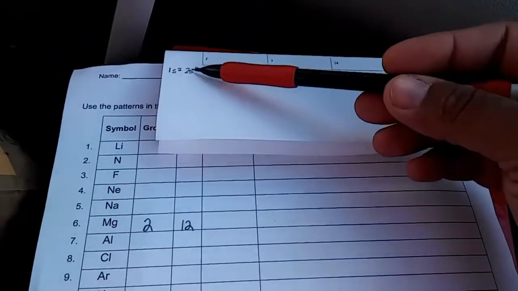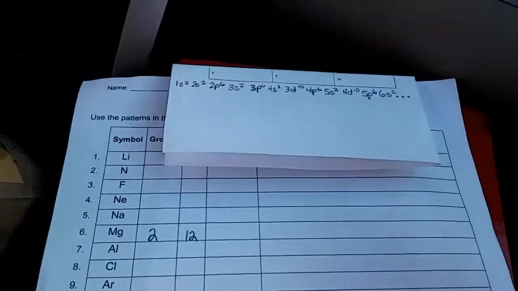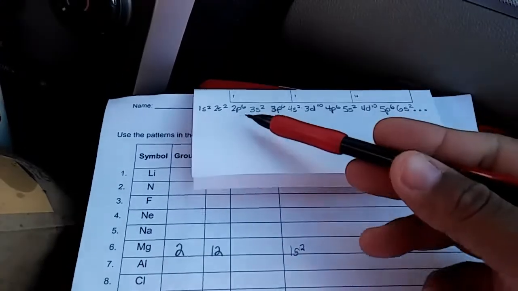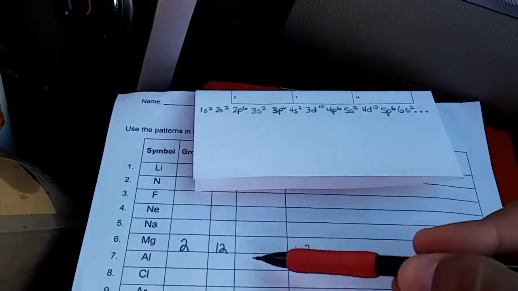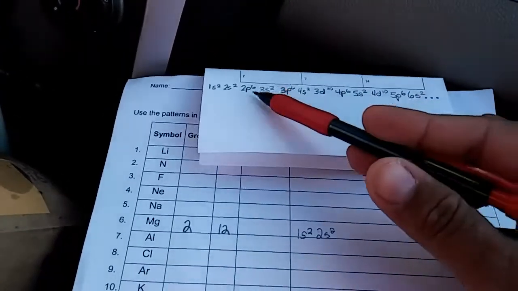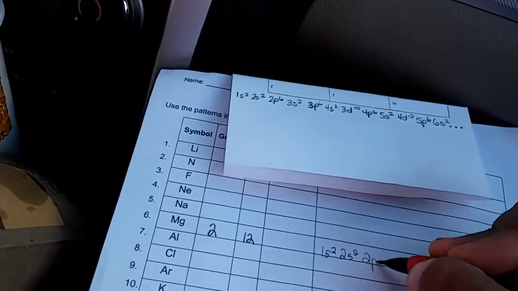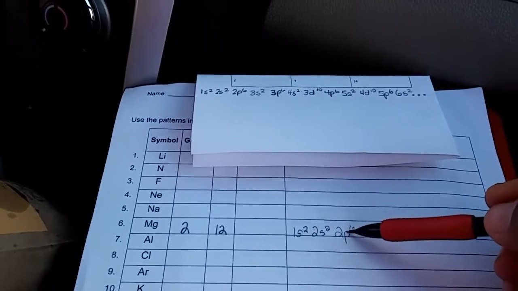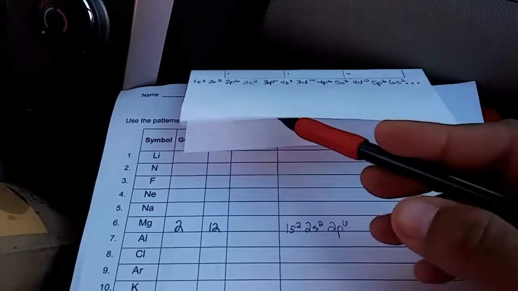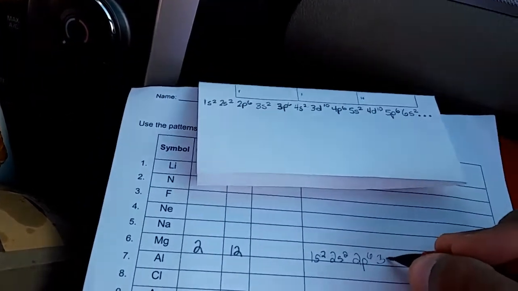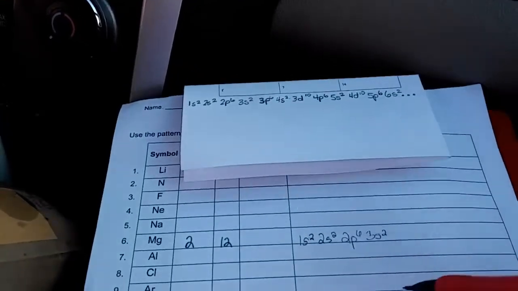So starting with the beginning of the sequence, as we discussed yesterday, it's going to be 1s2. And then going on to the next one, because 2 electrons is not enough, we need to have all the way up to 12. It's going to be 2s2. After 2s2, it's 2p6. After 2p6, let's see, so far we have 10. So we need 2 more to make 12. So the next one is conveniently 3s2.